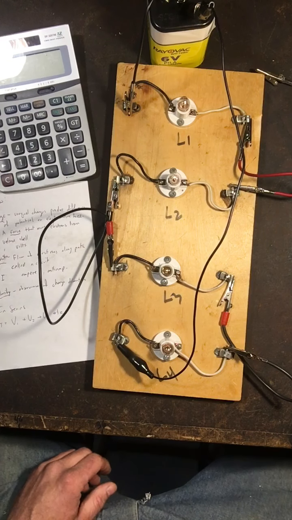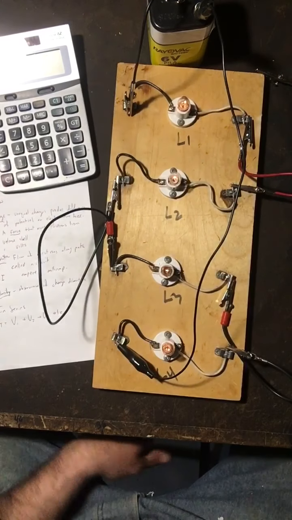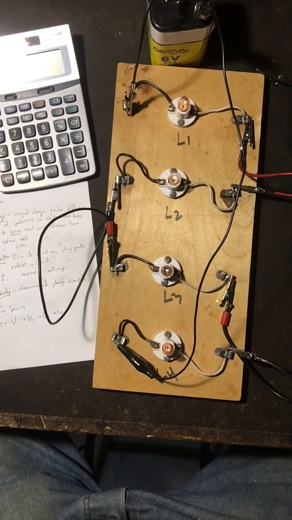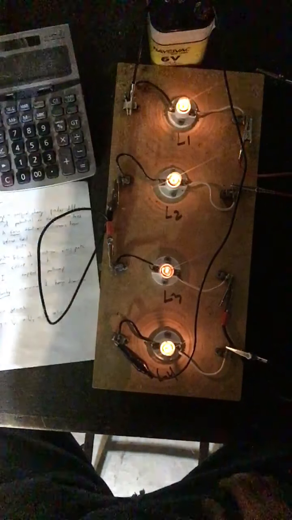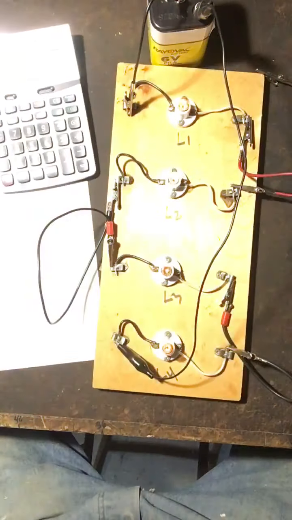And so now we notice, and I'll dim the lights here, I'll turn them all off actually, all four lights are lit, right? So I'm going to turn this back on again so we can see everything.